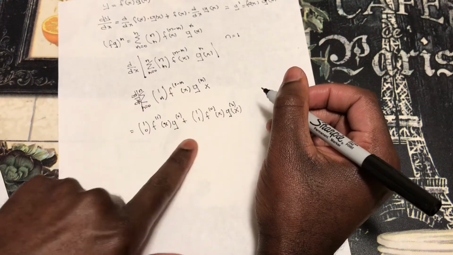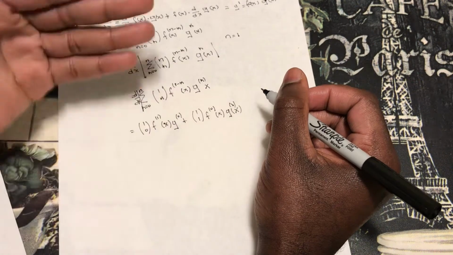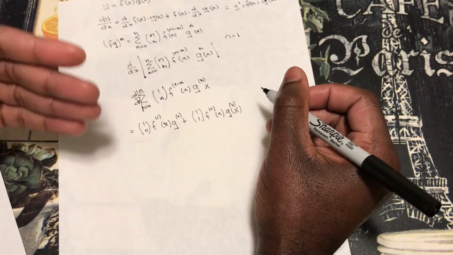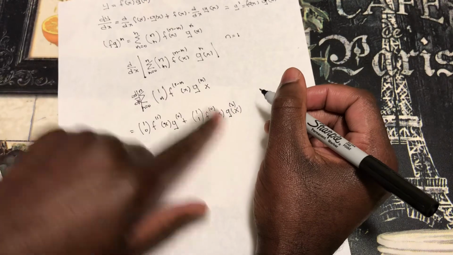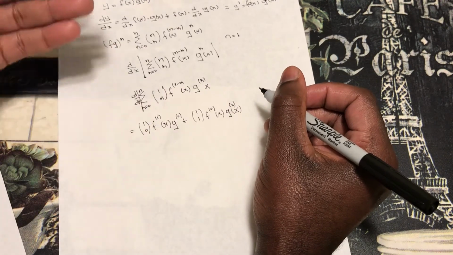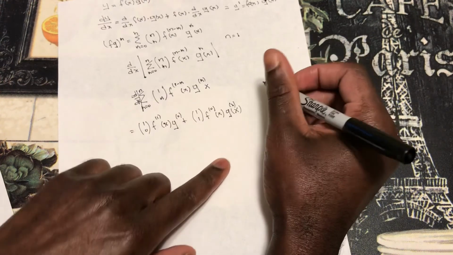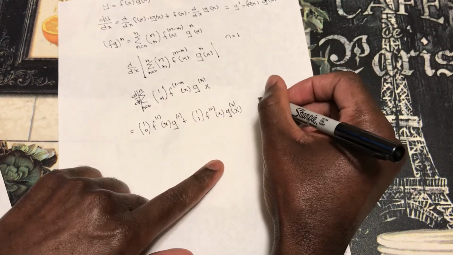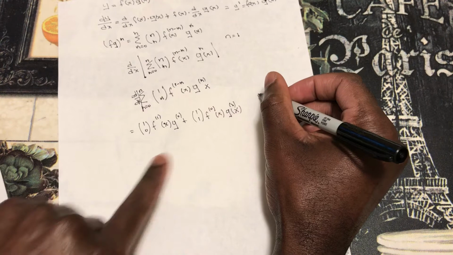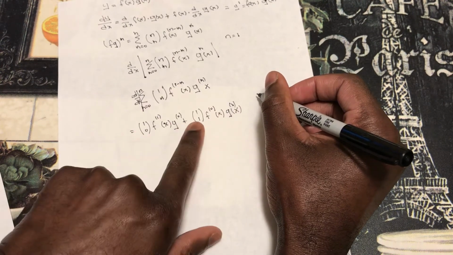Now from here we can just clean it up a little bit to make it nicer. We can just use algebra to clean it up a little bit, but first we can use the factorial equation to solve for these values.